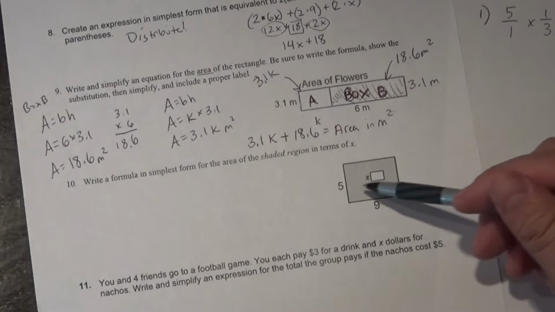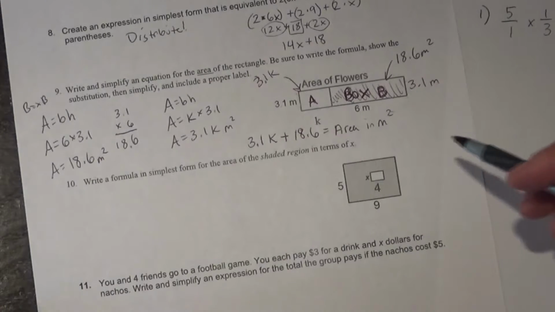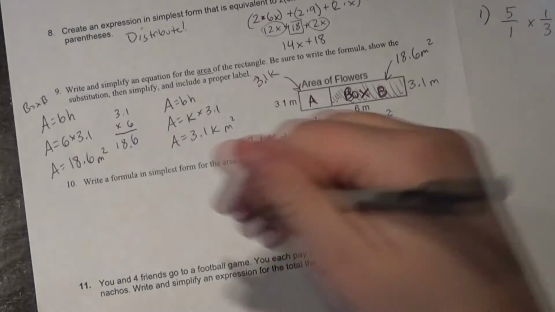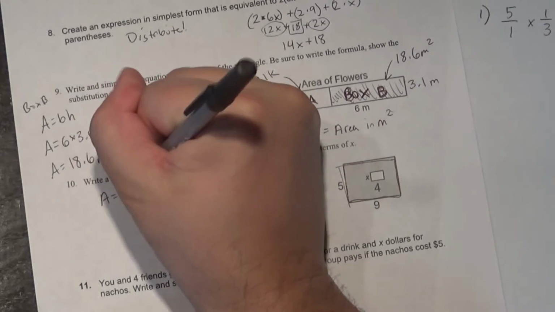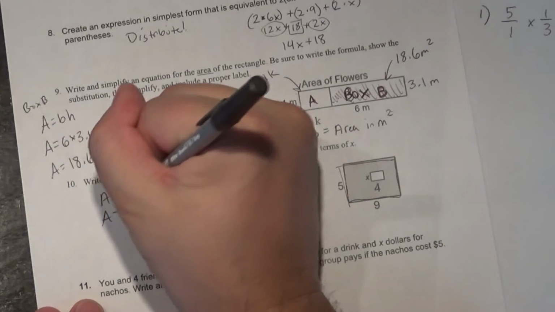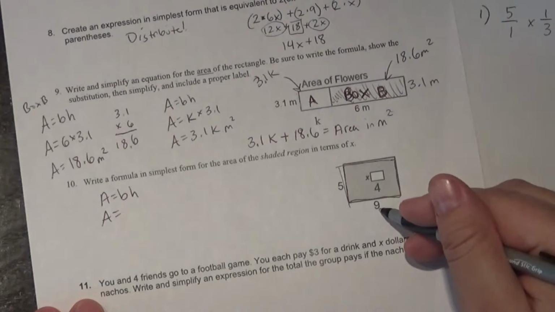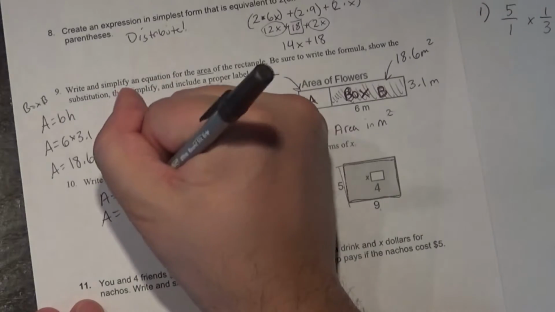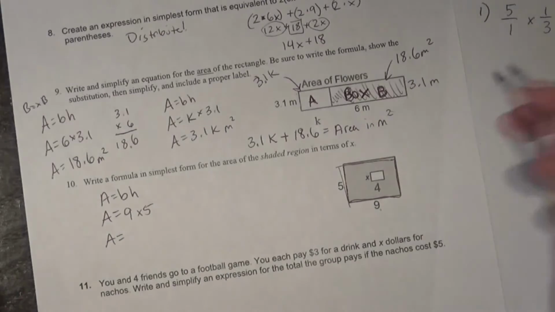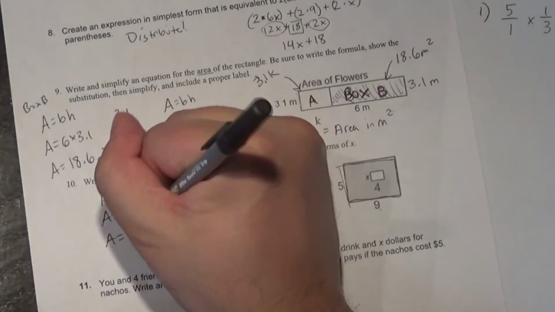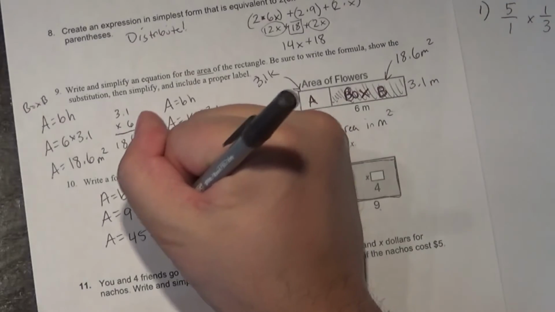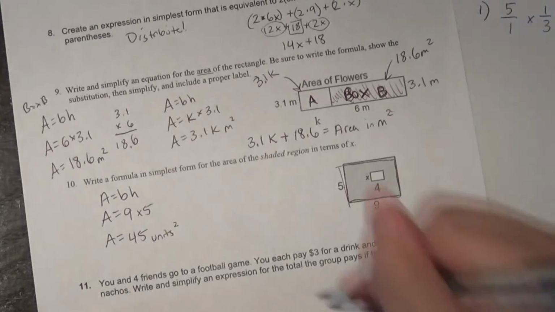The first thing I'm going to do is figure out the area of the big shaded rectangle, sorry, this big shape here. So I'm going to do area equals base times height. I always want to write out my formula first. Next, I'll write out area equals base, which is 9, times height, which is 5. So that's 9 times 5. The area of the shaded big portion then is going to be 9 times 5, which is 45. And since we don't know the units, I'm just going to write units squared.